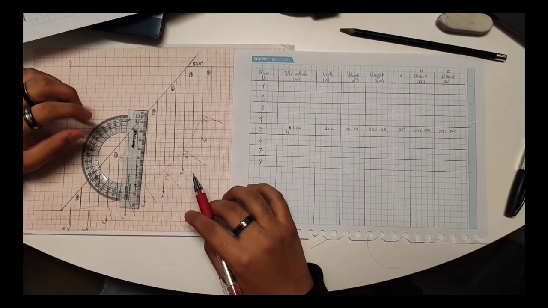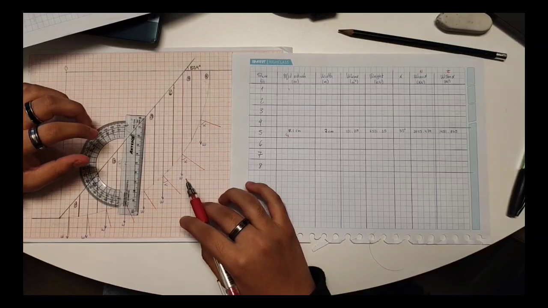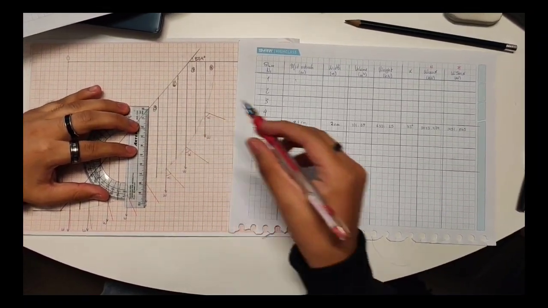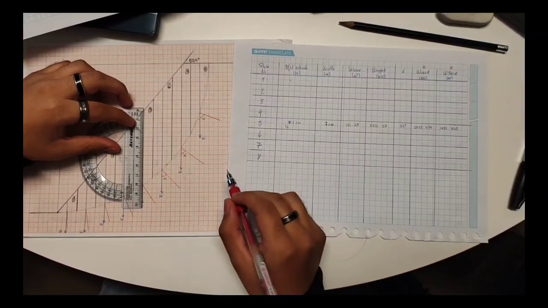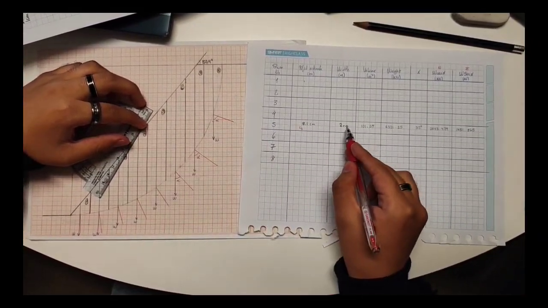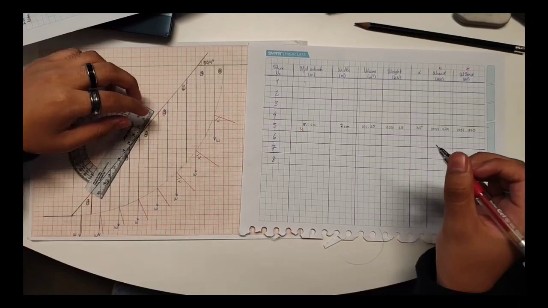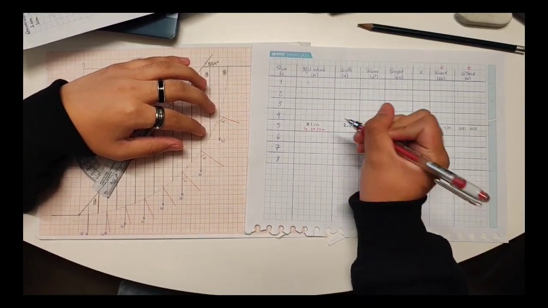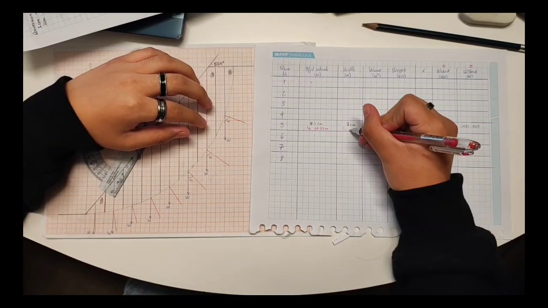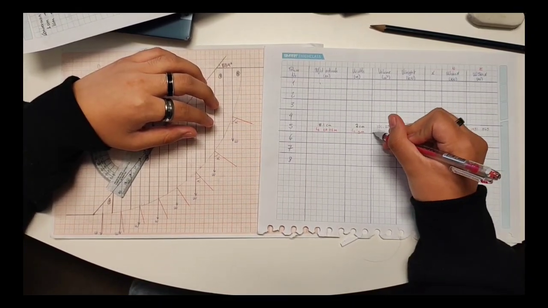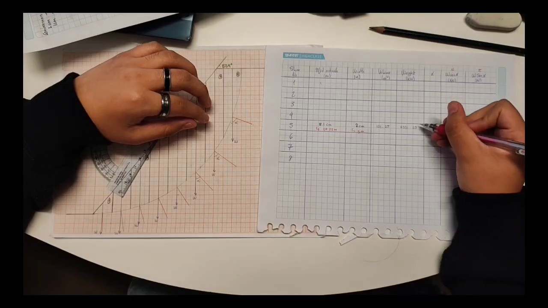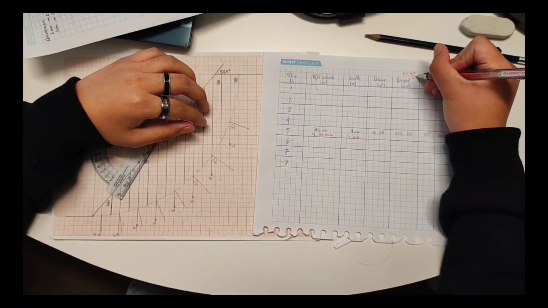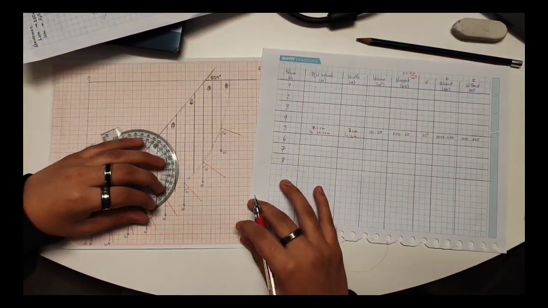Step 4. We create a table with the following data for each slice. We measure the mid-ordinate and the width, initially set to 2 centimeters for each one. Since the measurements are in centimeters, we use the scale to convert them to meters. Next, we calculate the volume by multiplying the mid-ordinate by the width. Then we calculate the weight using the specific weight and the volume. We also need to measure the angle alpha previously drawn.